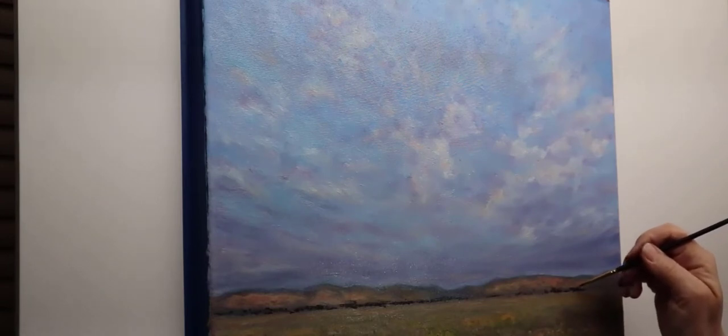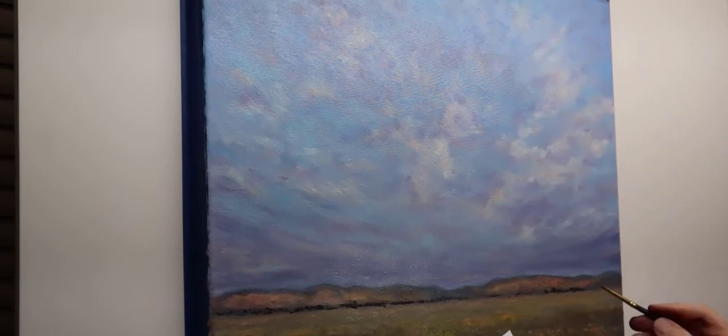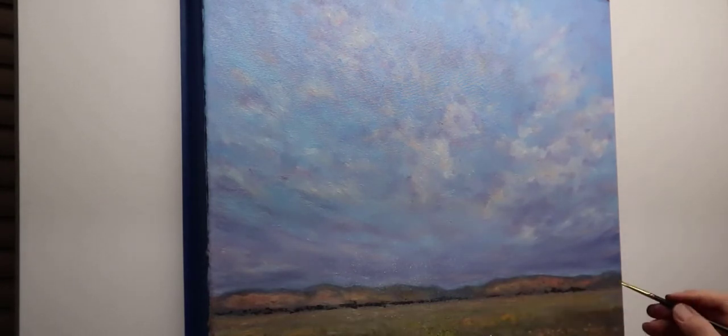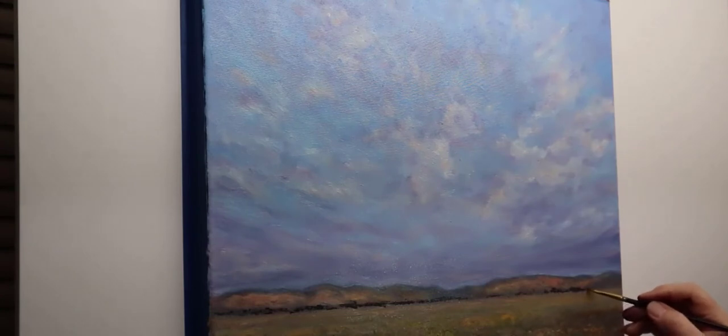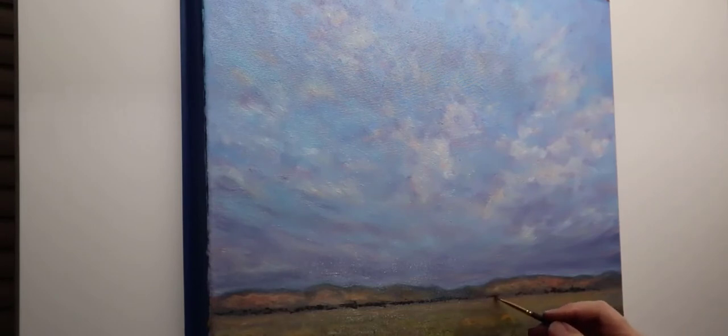Instead of just looking completely like blobs, they can have a little bit more realism. And this was going to be a hill, but I'm just going to make it into trees. And again, it's sort of the tops of them that matter the most.